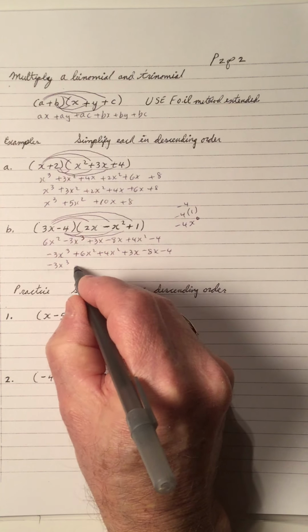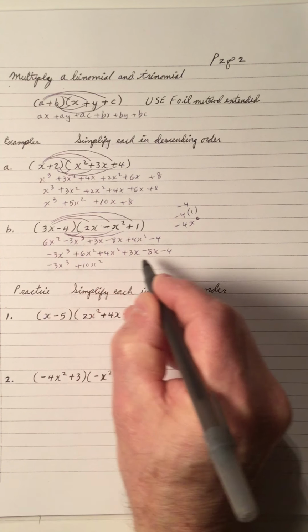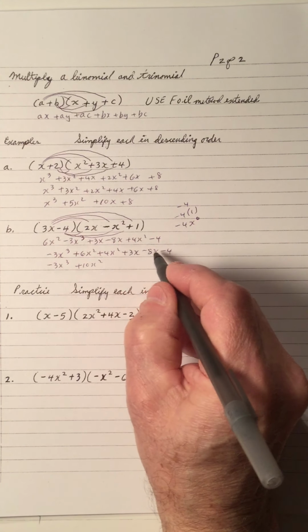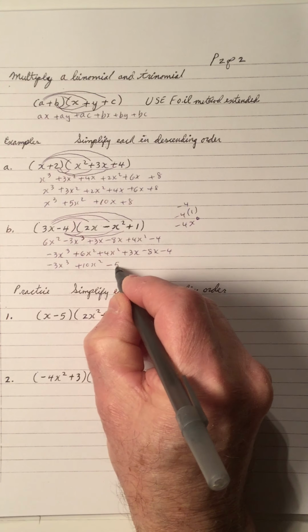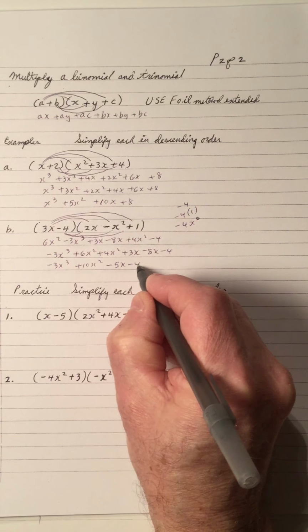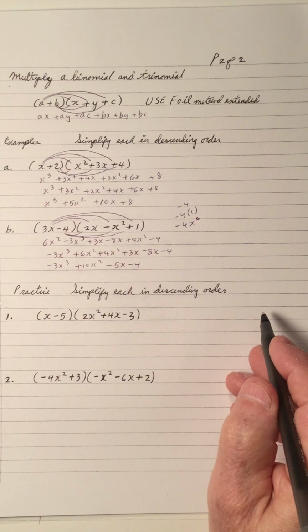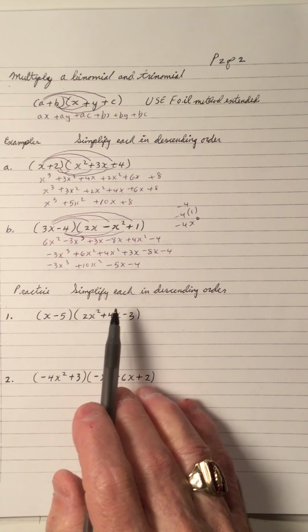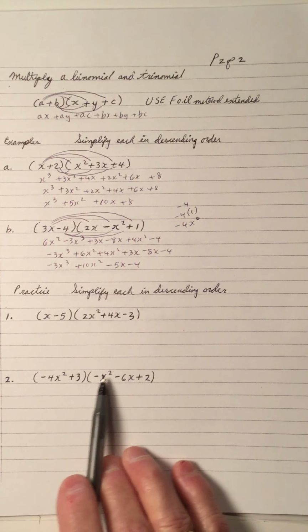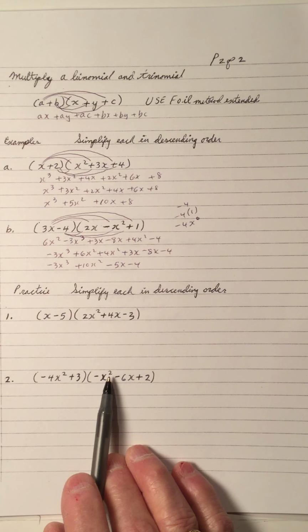The x squared gives us 10. And we add 3 and a negative 8, which is a negative 5x, and a negative 4. So done. If you want, you may pause your video and work these 3 out to see if you're going to multiply them and get them right.